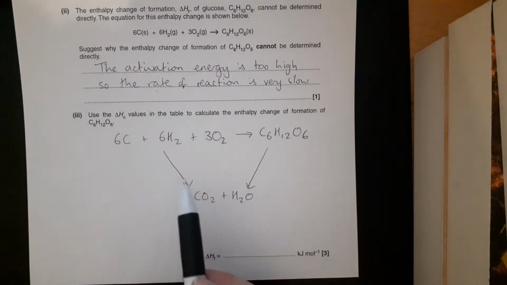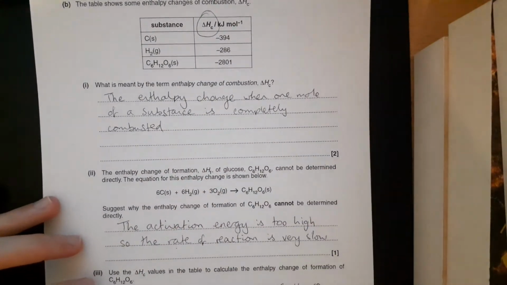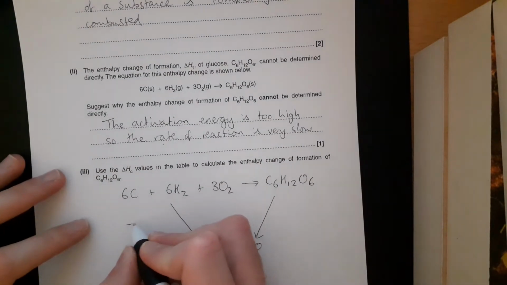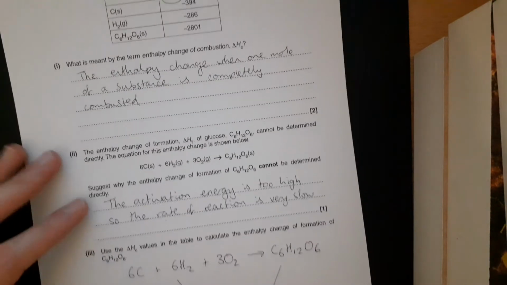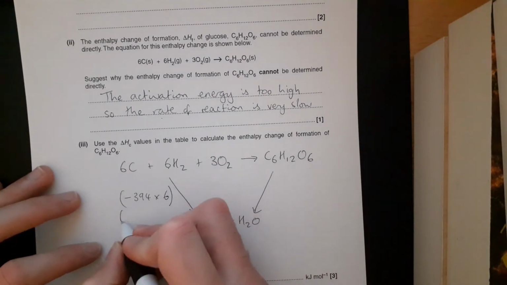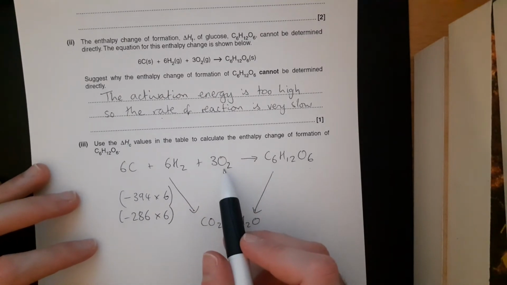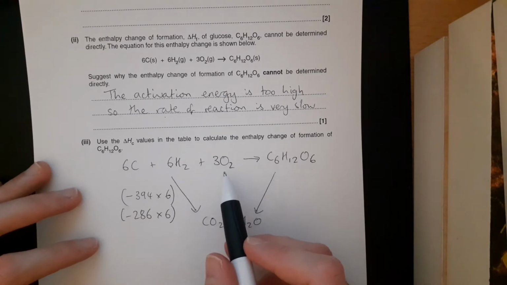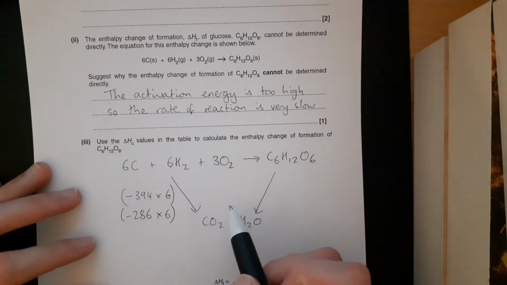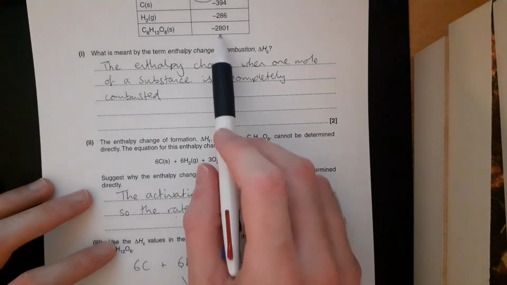Okay, now let's put the values on. We've got carbon is -394, so that's going to go here. And I need to times that by 6. The hydrogen is -286, and I need to times that by 6 as well. There is no value for oxygen because you can't do combustion of oxygen. You can't burn oxygen in oxygen so that it reacts with oxygen. It doesn't make any sense. So there is no value for that. And then glucose here is -2801.